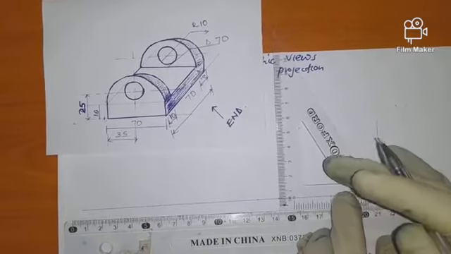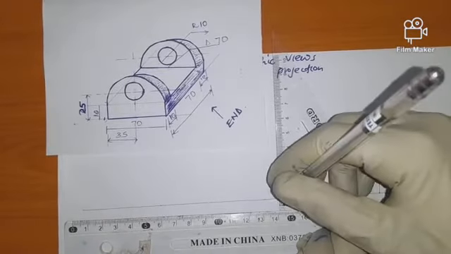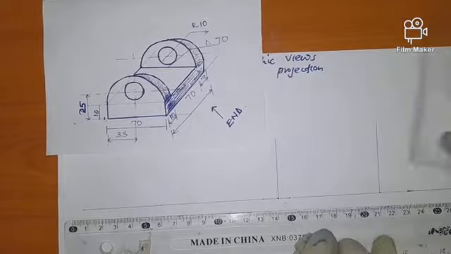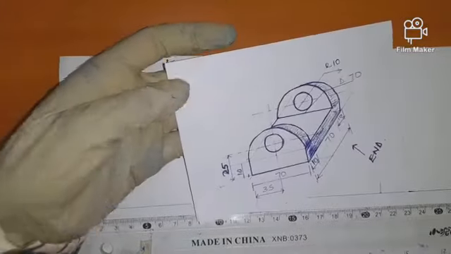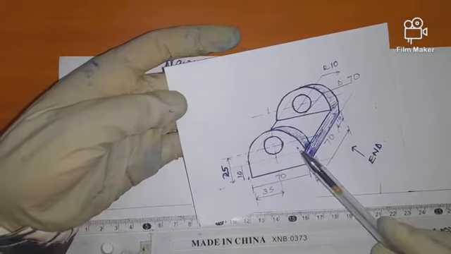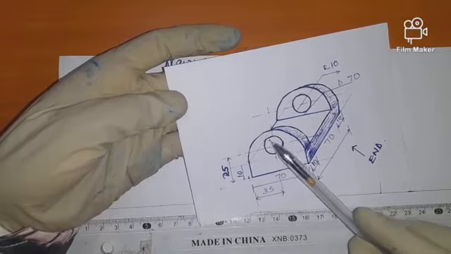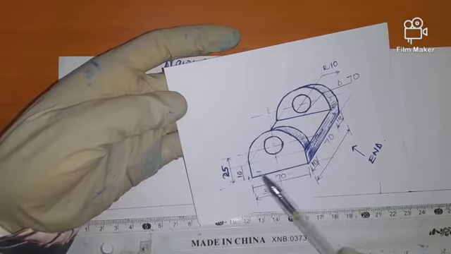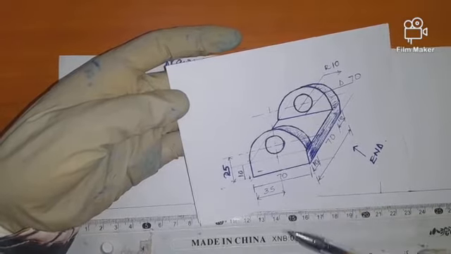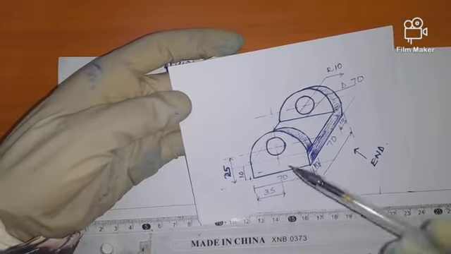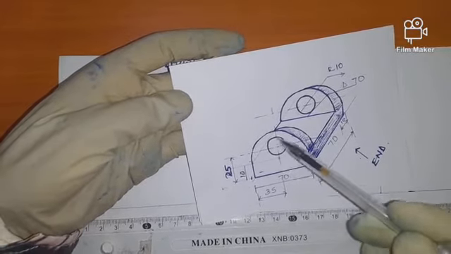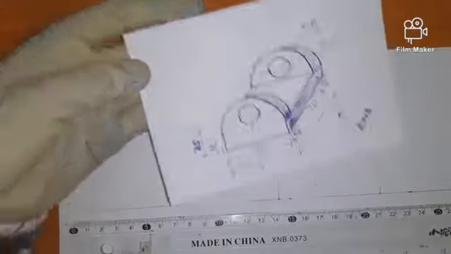And this. Now what we want to draw on the front is this semicircular part, and then this circle and this strip here. It's what will appear on our front elevation. The circle will appear, and this surface, that is semicircular, and this base.